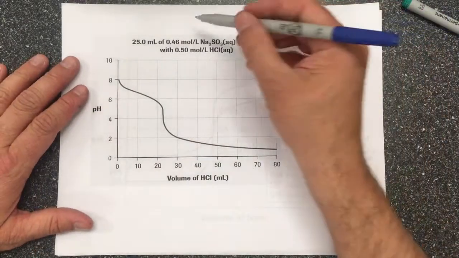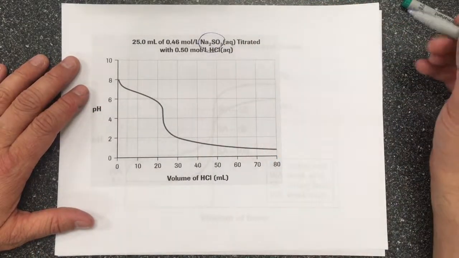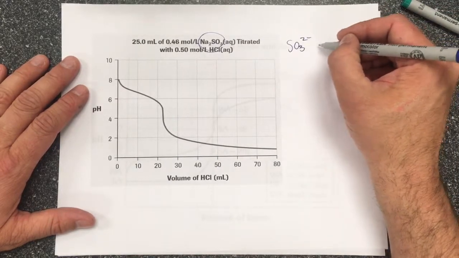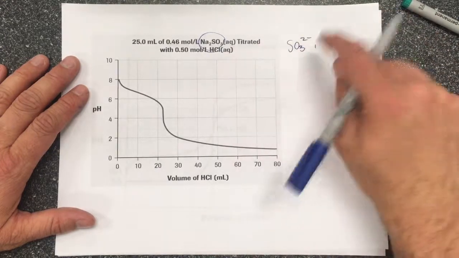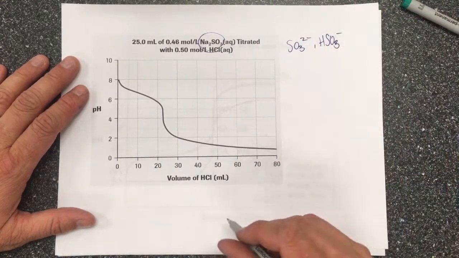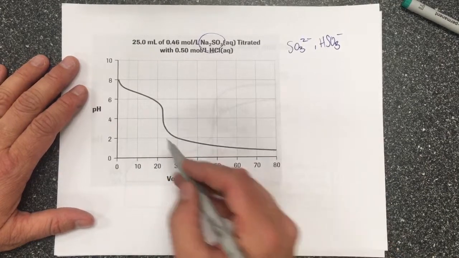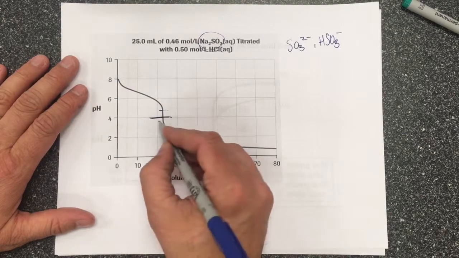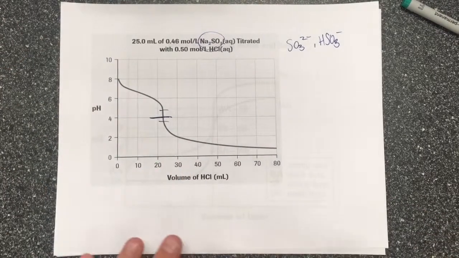Now in this one, it's got a polyprotic base, a sulfite ion, and they're adding hydrochloric acid to it. As they do that, they're going to make hydrogen sulfite ion. We have one identifiable equivalence point here. So if I was picking a buffer, I want it to sandwich that.